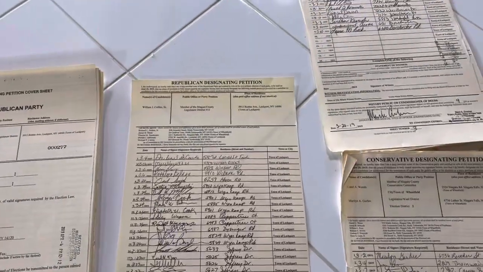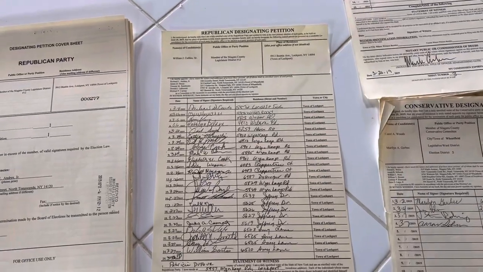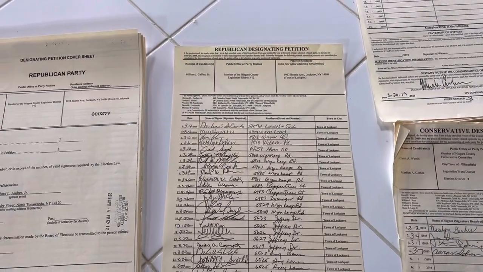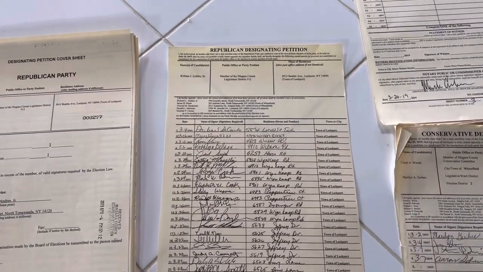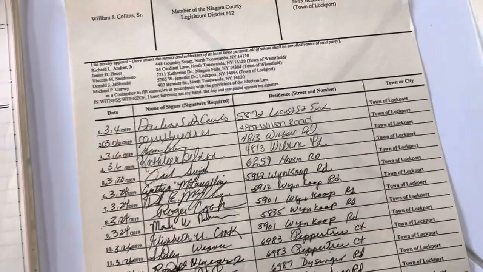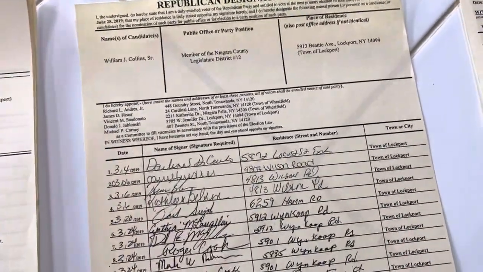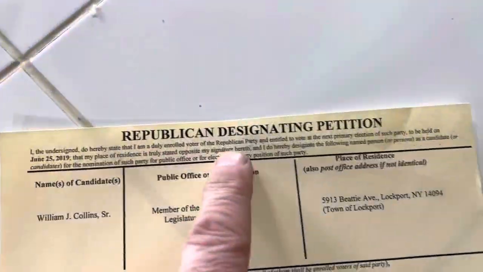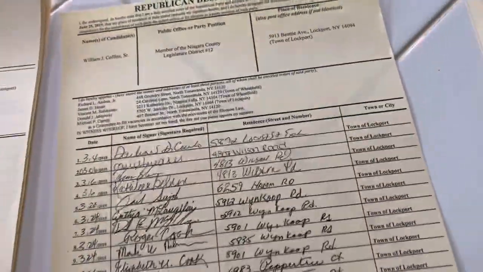This is a quick instructional video on doing your petitions when you're running for a party position, either as a committee person or an elected position. Any elected positions have a number of signatures you need to get on the ballot. For example, I ran against Will Collins for county legislator years ago, and I think I needed maybe 200, 250 signatures. You have to collect signatures from registered Republicans. If you're a registered Democrat, you have to get them from registered Democrats, Conservatives, and so on. That's how the process works.